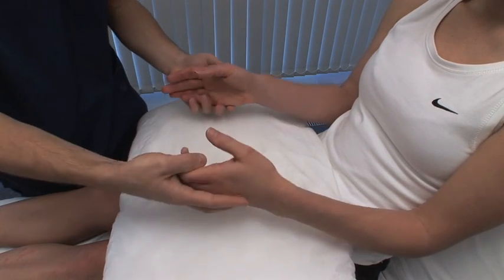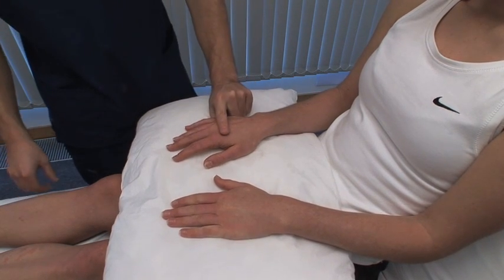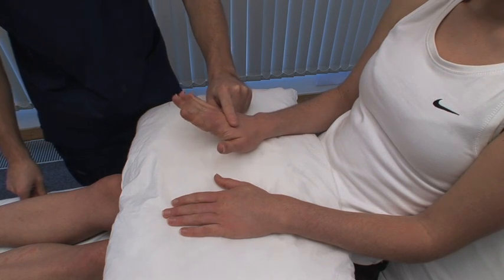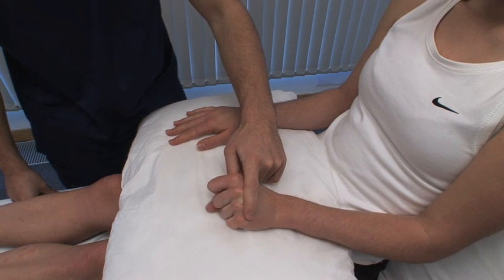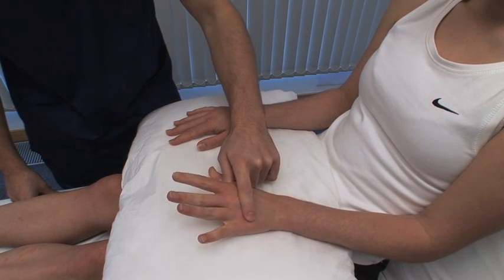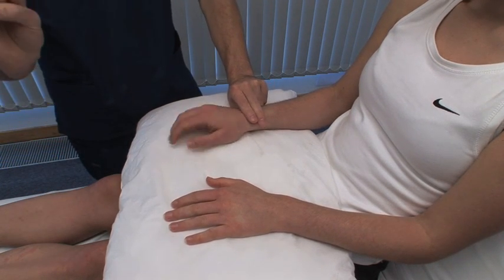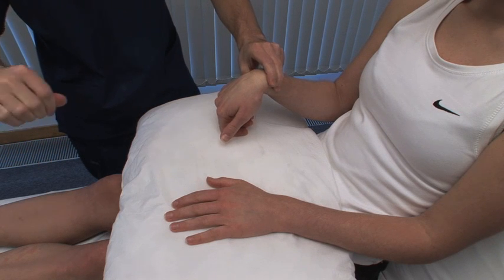Next, we examine movement in the wrist and hands. Can you just make a fist for me and straighten your fingers out? To detect crepitus, place your index finger across the dorsum of the patient's fingers while they flex and extend them. And now I'd like you to bring your hand up like that, and then down, and from side to side.